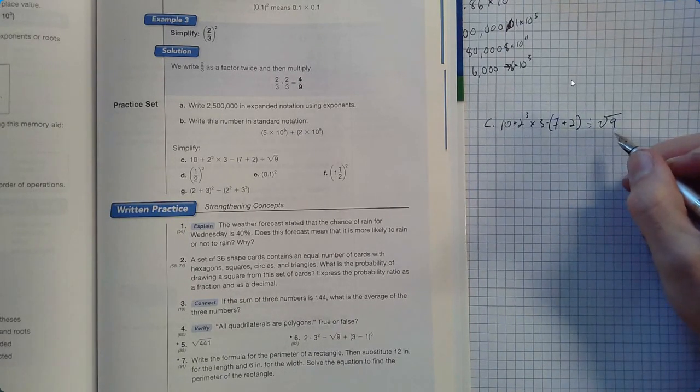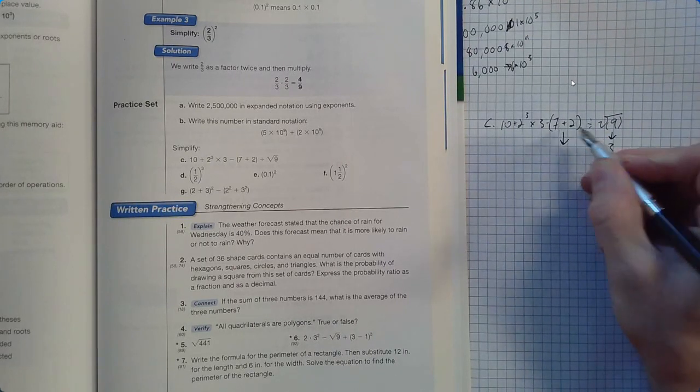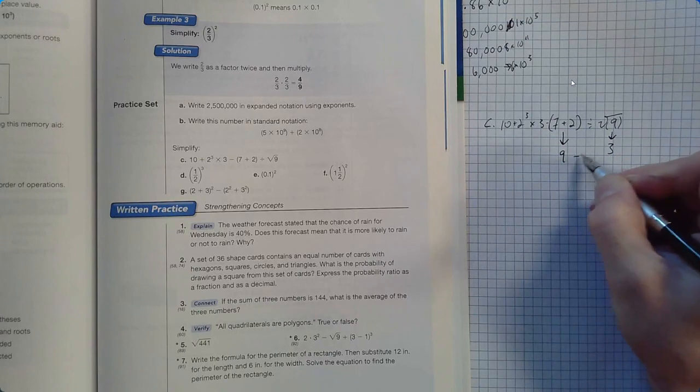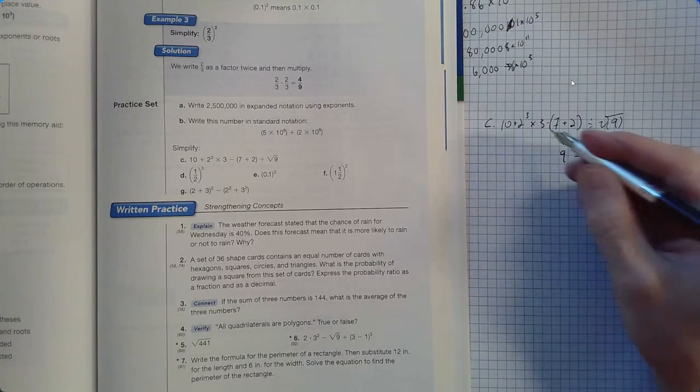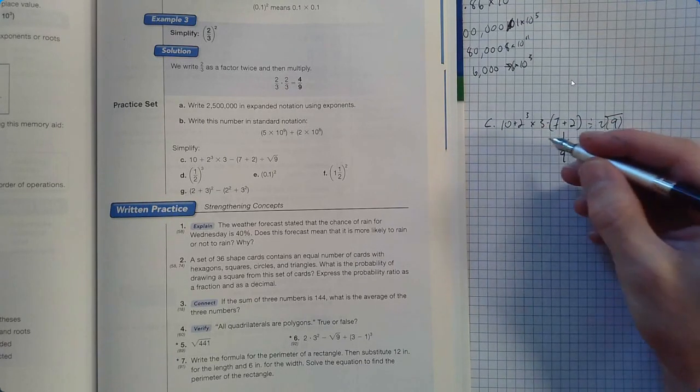Okay. Square root of 9 is going to be considered its own set of parentheses. Okay. 7 plus 2, that is its own set of parentheses. 7 plus 2 is another 9. Exponents, okay, 2 times 2 times 2.